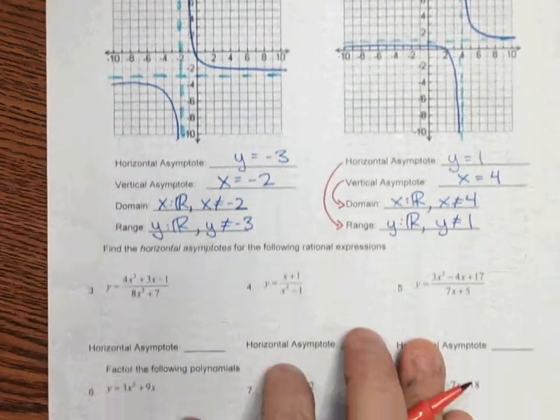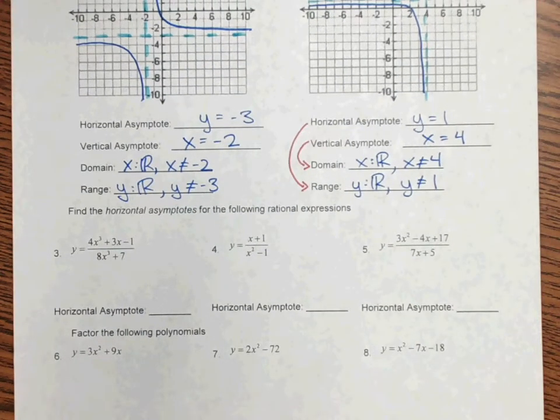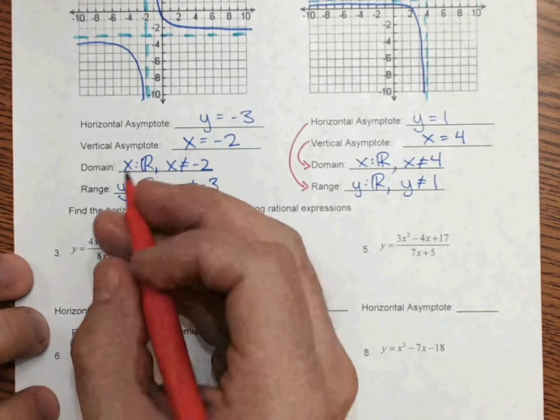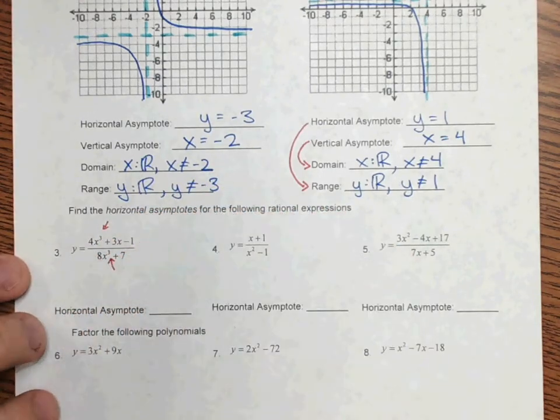Okay. Now, finding horizontal asymptotes, there's a day that we did this. It's actually very simple, but there are some very easy ways to go through this. What you're looking for basically is what is the biggest exponent on top and the biggest exponent on the bottom.